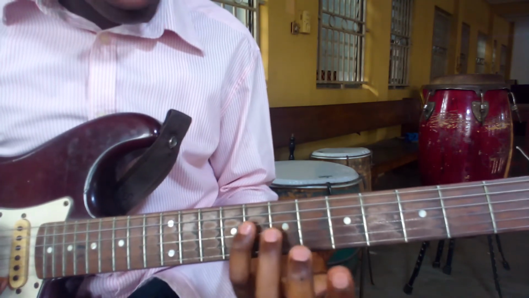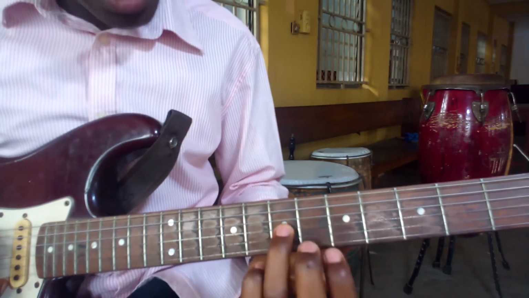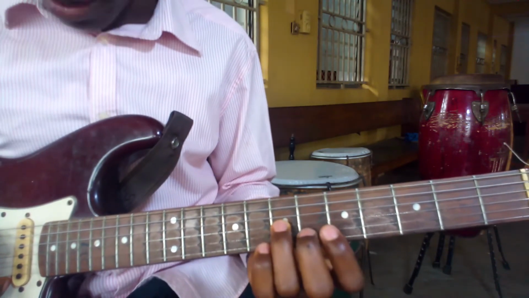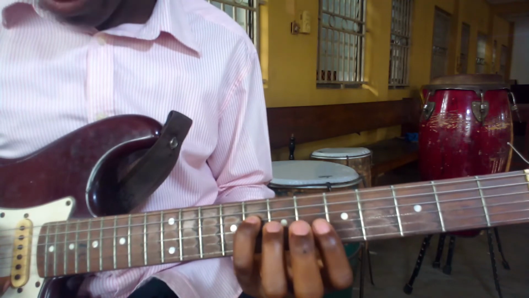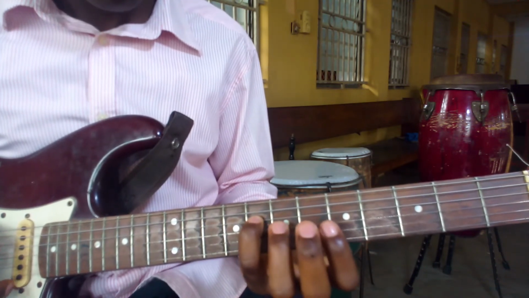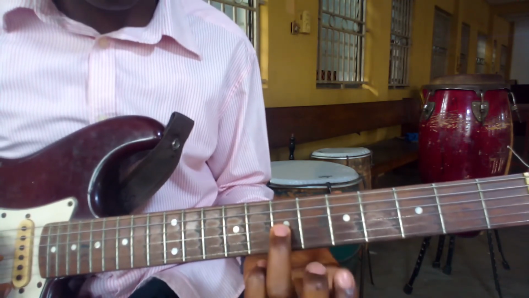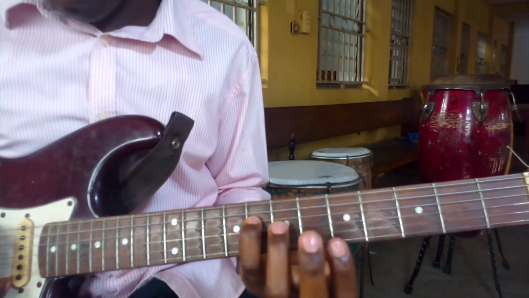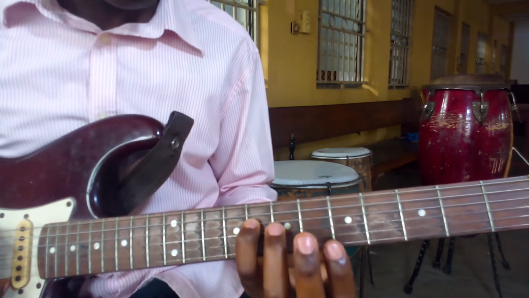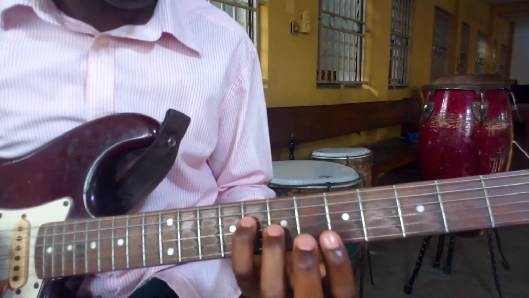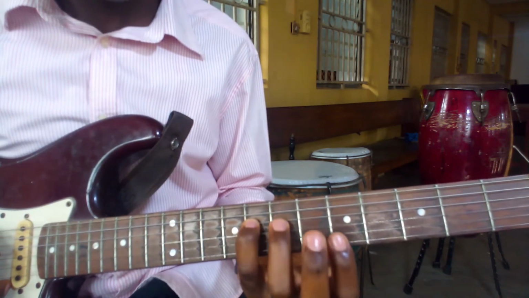Then from the next string, the fret after the one you played your La, there you play your Fa. You see, look at your La here. So here you play your Fa. Then your Mi will be on the same fret where you played your La.